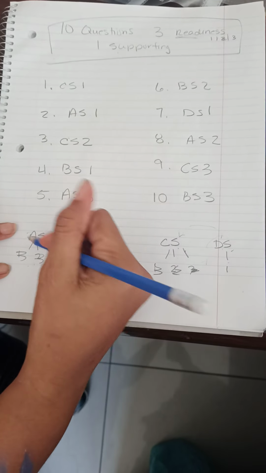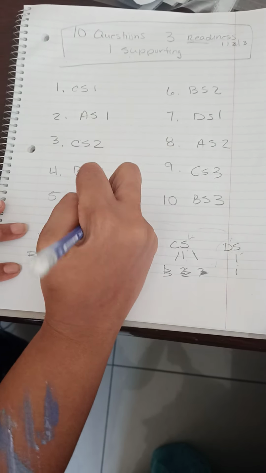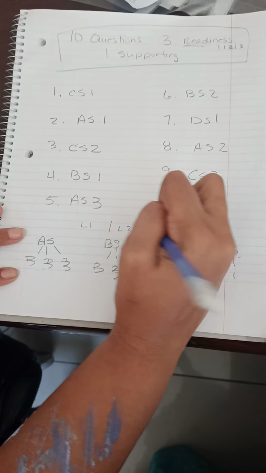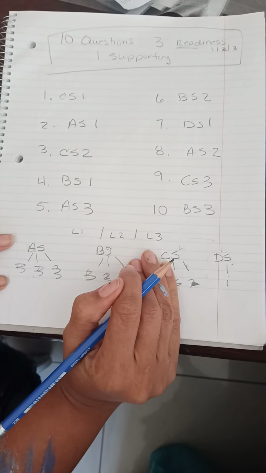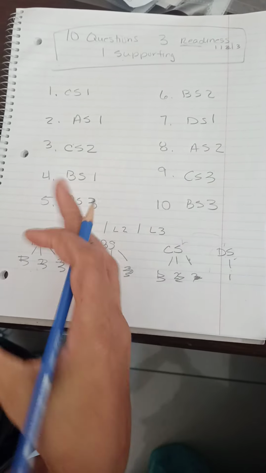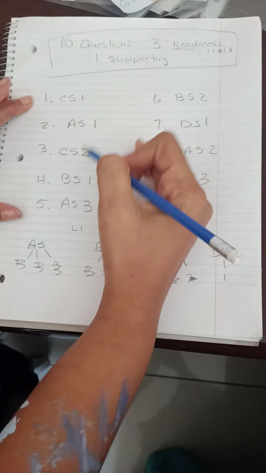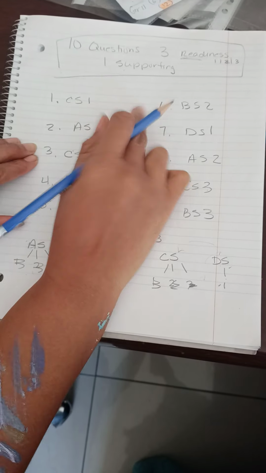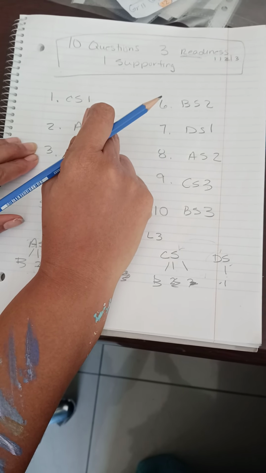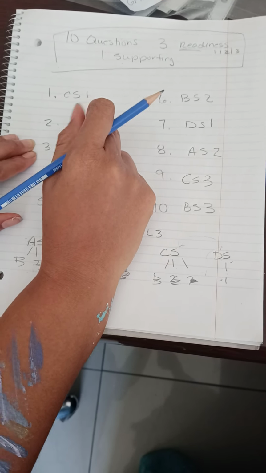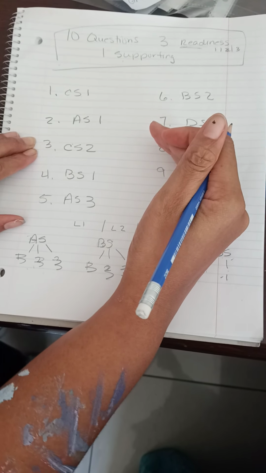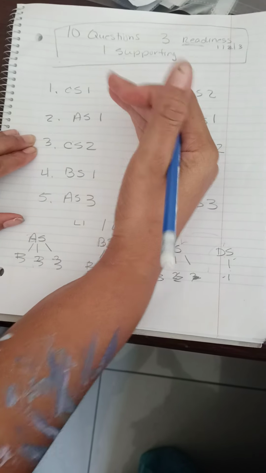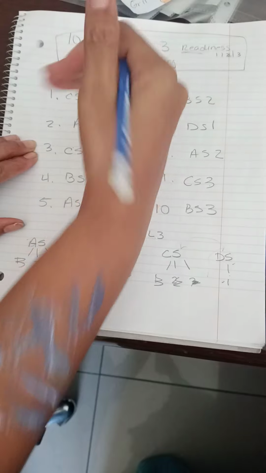Now I'm going to level out my questions. I have a level 1, level 2, level 3. I want to try to give myself a fair split, so I'm looking at my CSs here, and I'm going to say, okay, I actually never start a test with a level 1 question because we have to get our kids used to endurance. And if they see a hard question, they tend to give up.